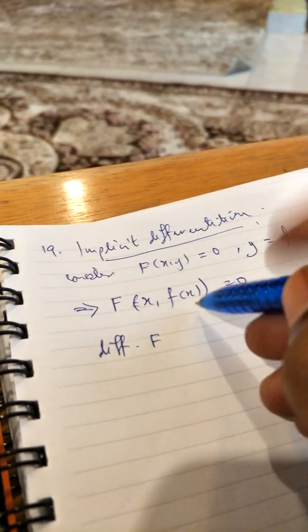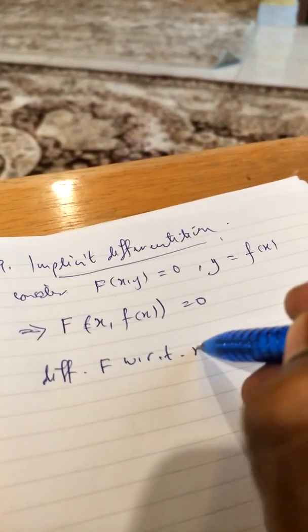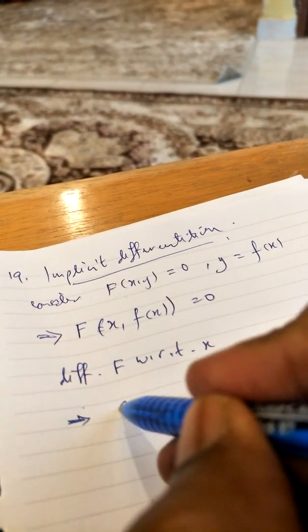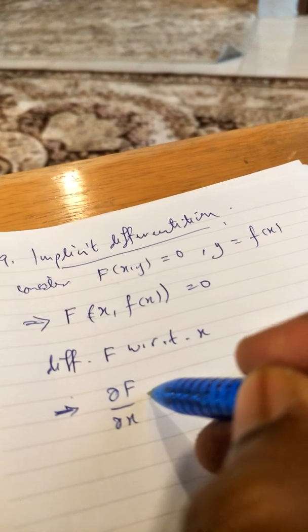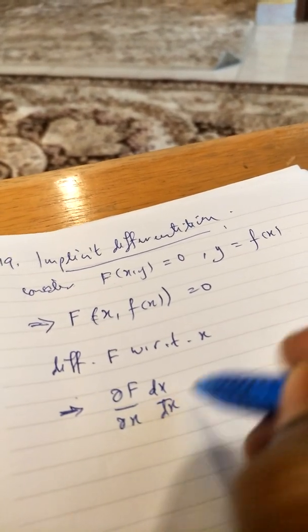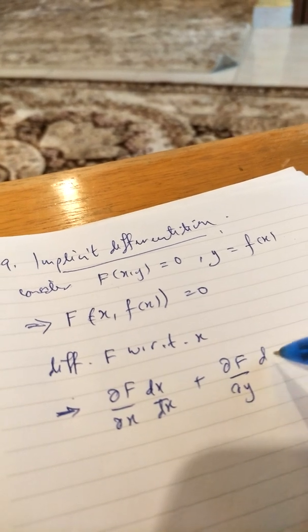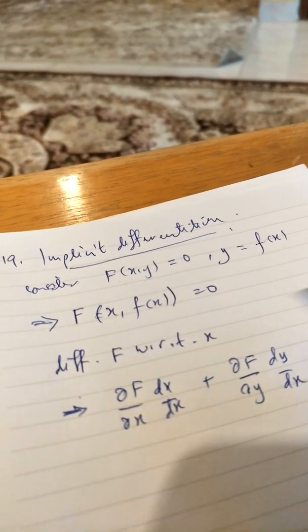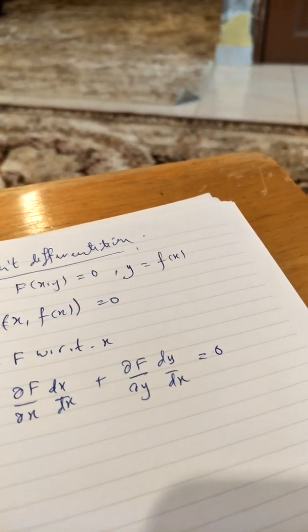So if we differentiate f with respect to x, we get del f del x dx plus del f del y dy dx, that equals 0, because differentiating 0 we get 0.